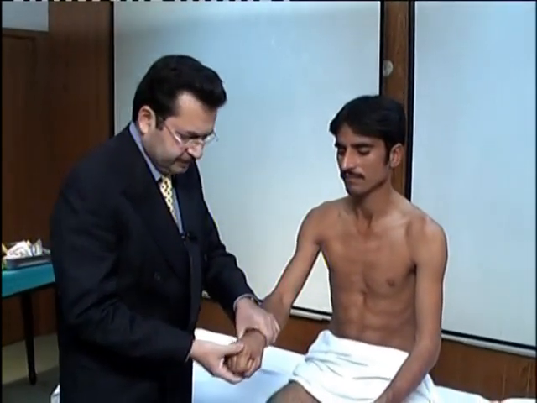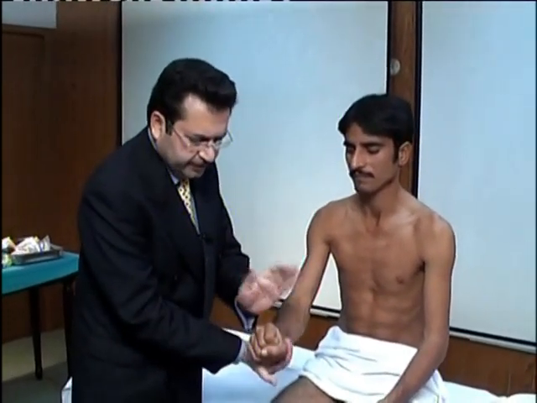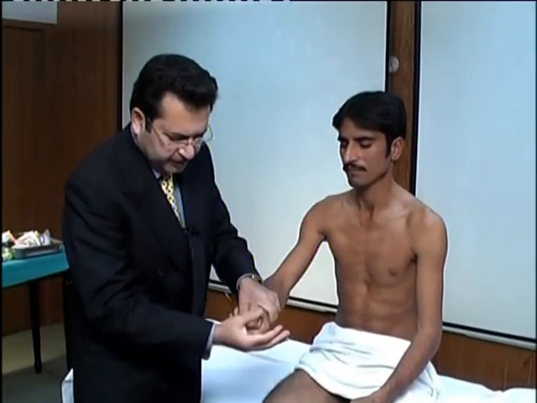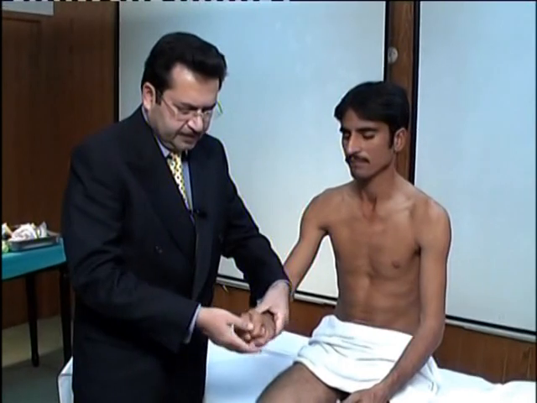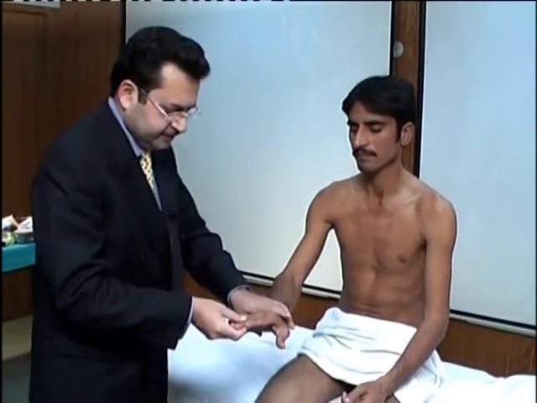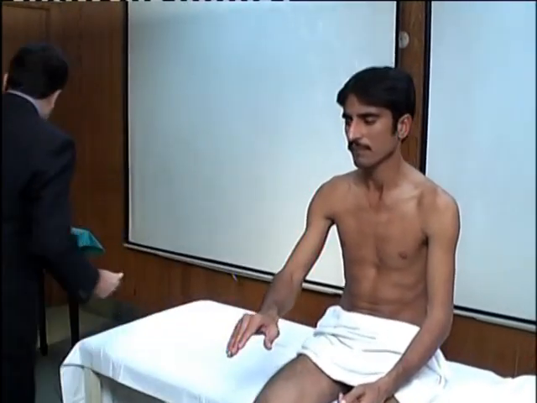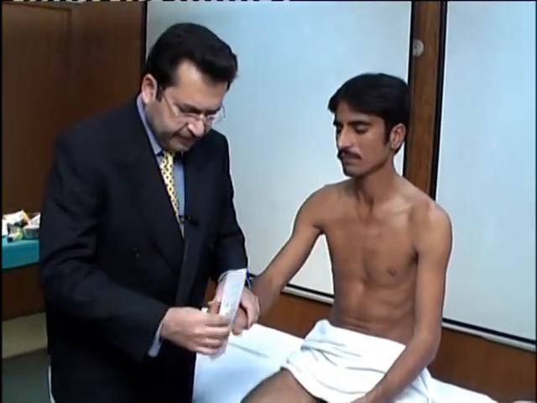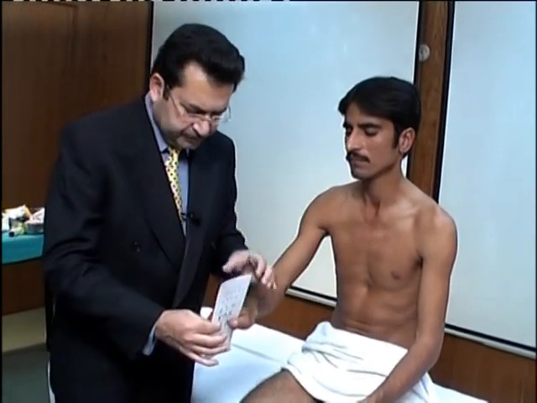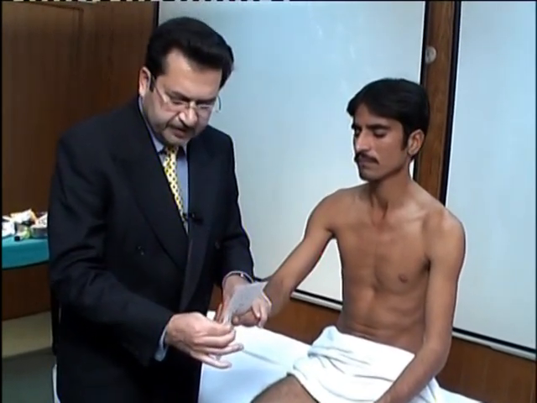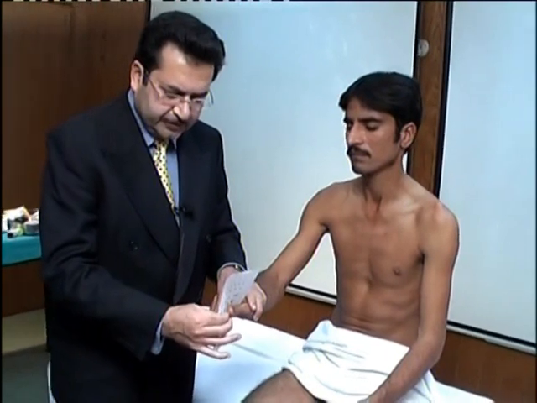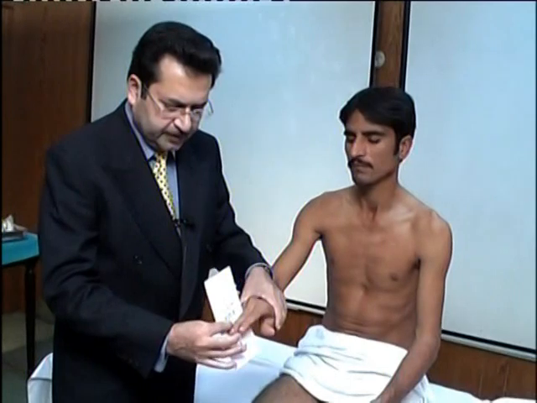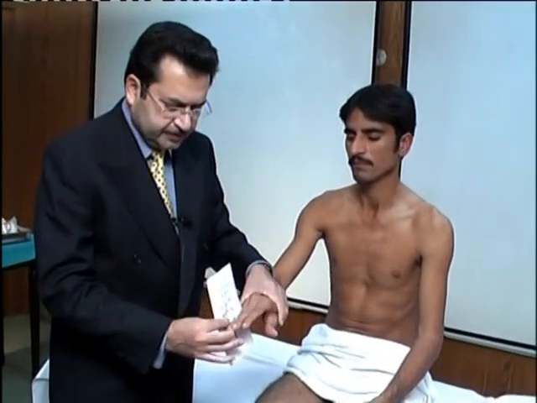For the wrist, you ask the patient to put the wrist up and you press it down, and for flexion of the wrist, you ask the patient to push it down and you flex it up. As far as the interossei are concerned, you place a piece of paper between the two fingers and try to pull it out, and make out whether the patient can hold it or not. Similarly, you check it in all the digits.